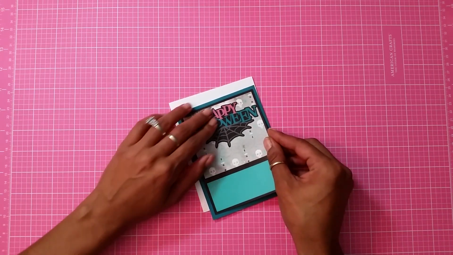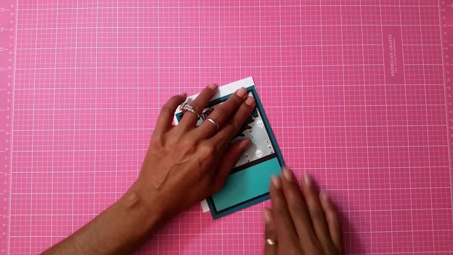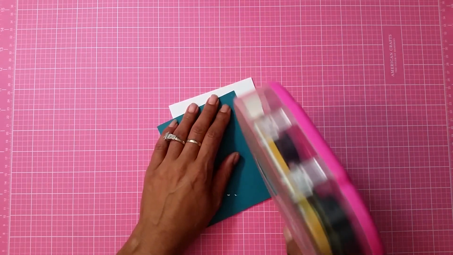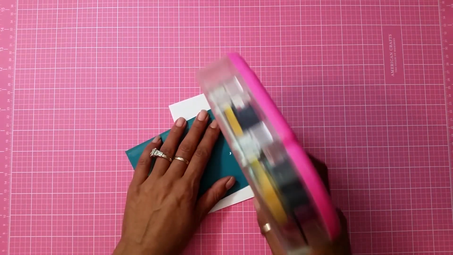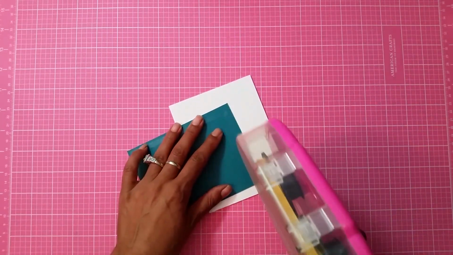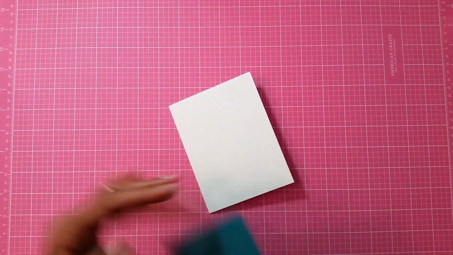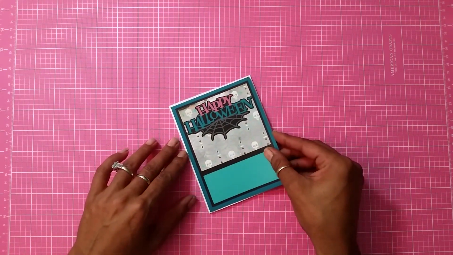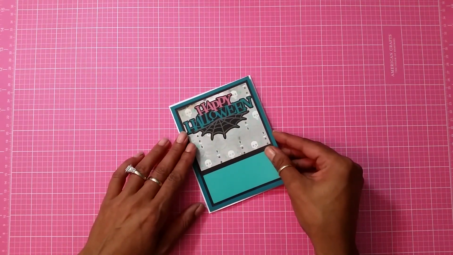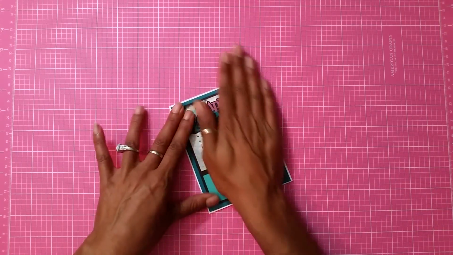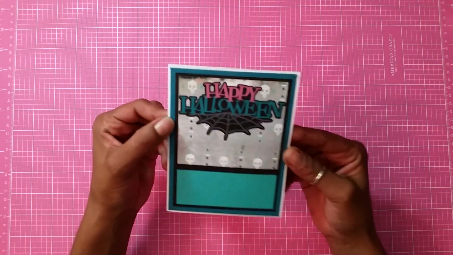And I think it's going to look good right there. Perfect. Okay, and then I'm just going to add this to my card base like I said. I think I already said that like 2 times. So now I'm just going to add this to the middle. And that looks good right there. So there goes my card front, guys.